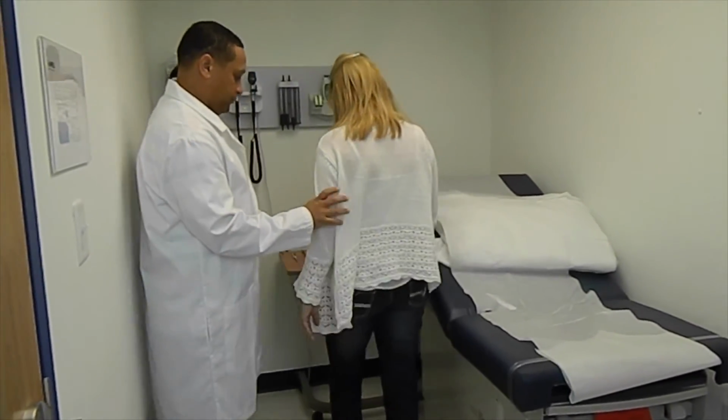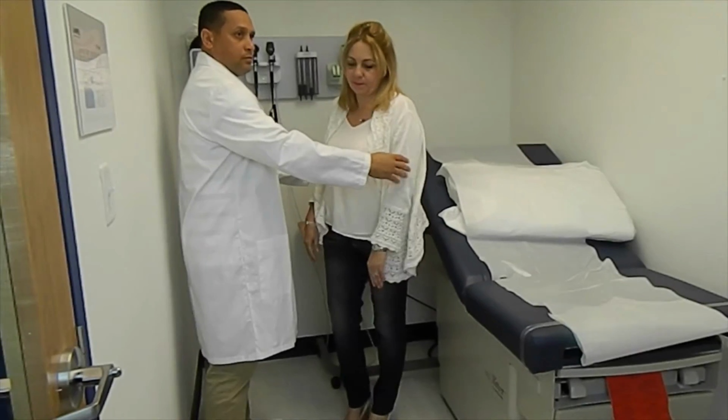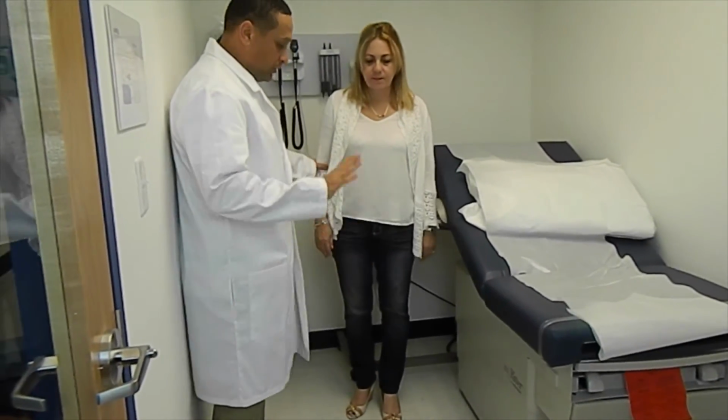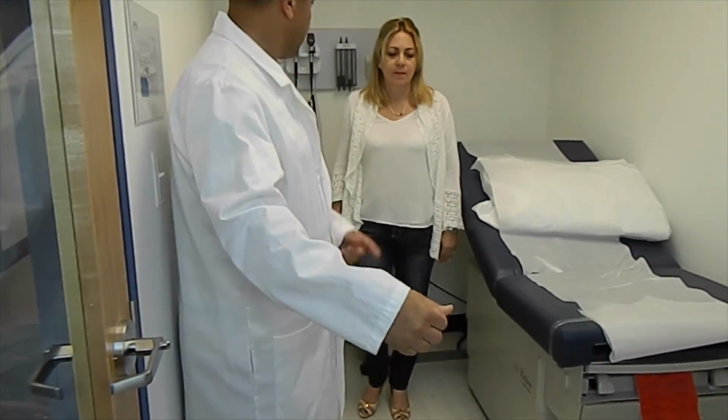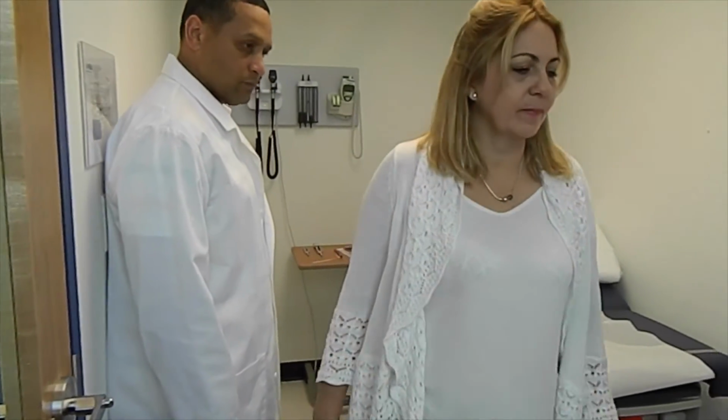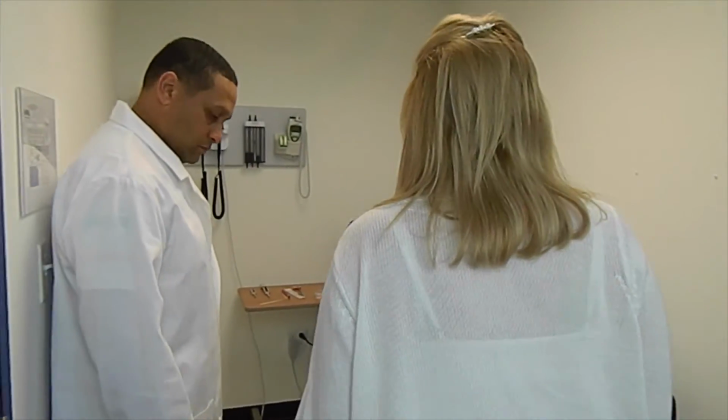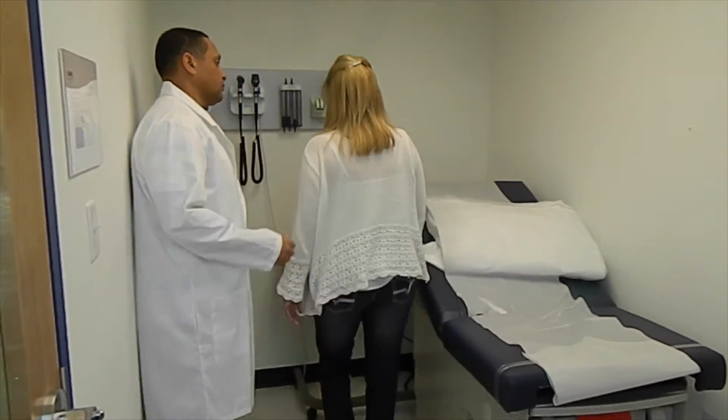Then we're going to explore the gait. We're going to observe the patient walk without shoes around the examining room or down a hallway, first with the eyes open and then with the eyes closed.